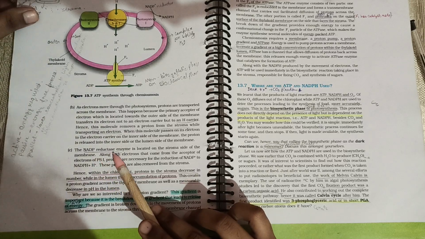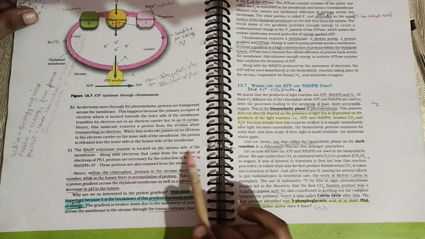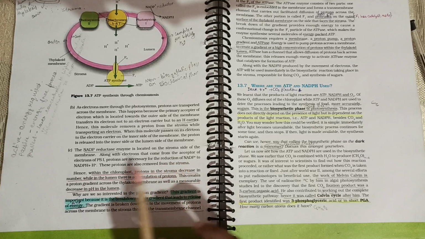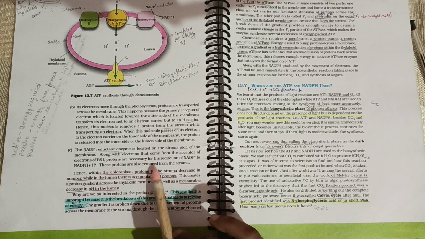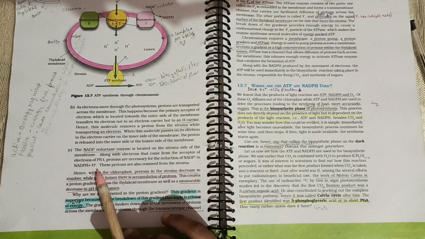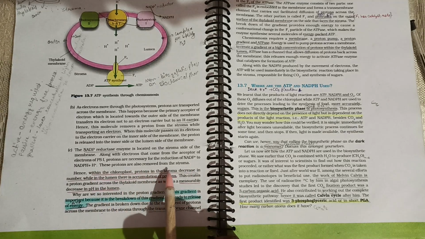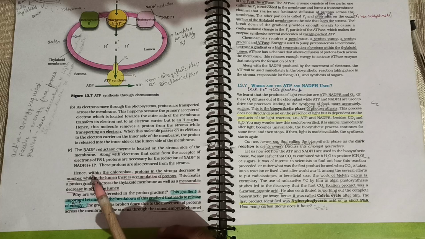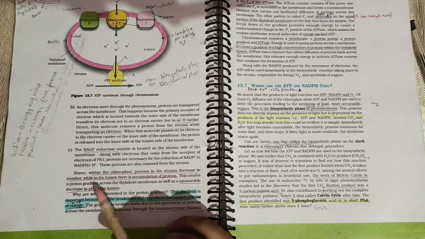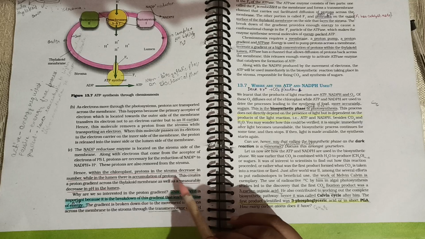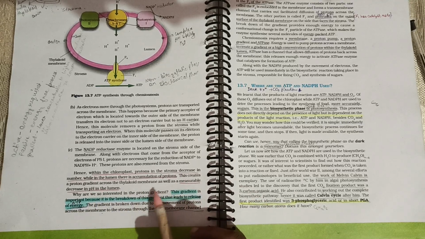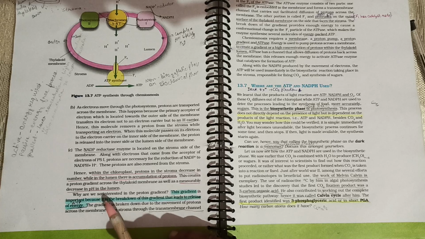The NADP reductase enzyme is located on the stroma side of the membrane, along with the electrons that come from the acceptor of electrons of PS I. Protons are necessary for the reduction of NADP+ to NADPH+H+. These protons are also removed from the stroma. Hence, within the chloroplast, protons in the stroma decrease in number while in the lumen there is accumulation of protons. This creates a proton gradient across the thylakoid membrane as well as a measurable decrease in pH in the lumen.